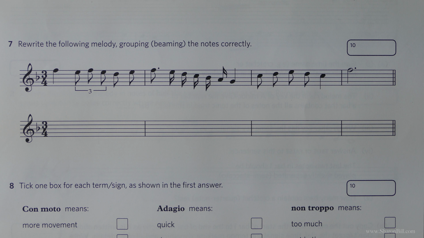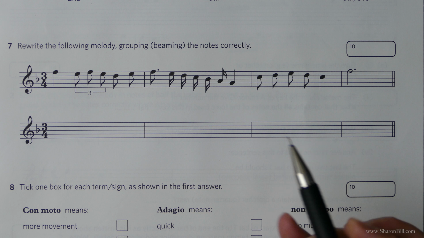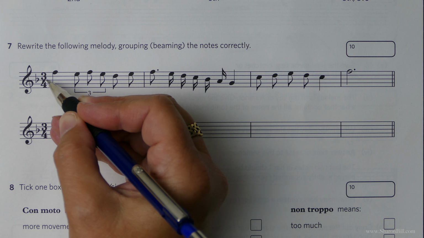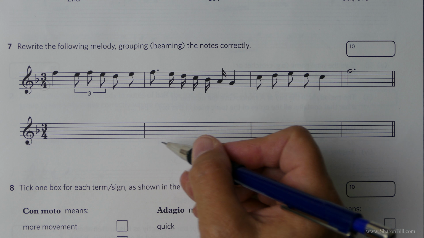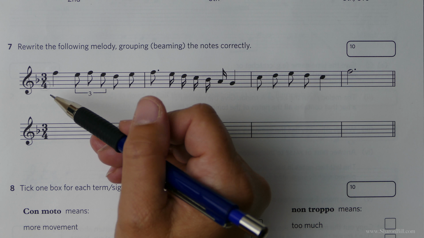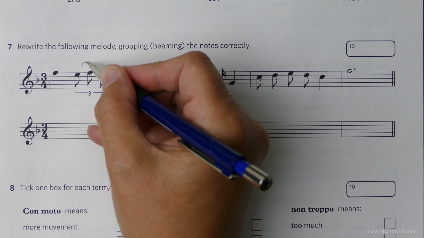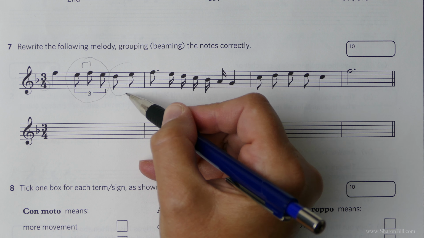So, question 7 asks us to rewrite the following melody, and we need to group or beam the notes correctly. The important thing when you're beaming is you need to reflect each unit, each new beat as you beam. So it's better to just get the thinking done first of all before you start worrying about copying it out. So let's do the thinking and look at where each new beat falls. We've got beat 1 here, 3 in the time of 2 gives us another beat. So there's one beat. 2 half beats make a beat.